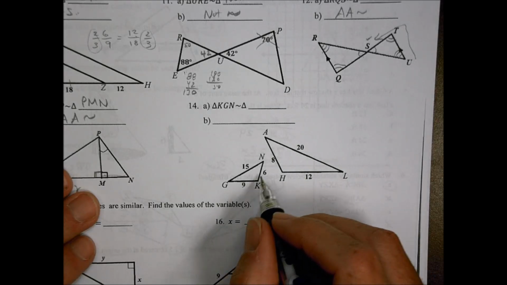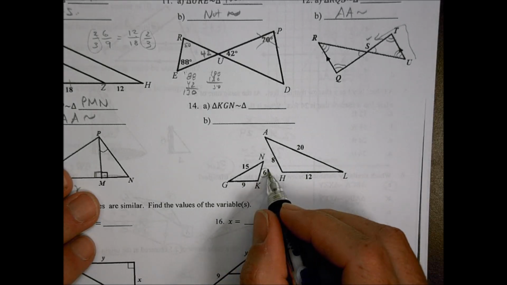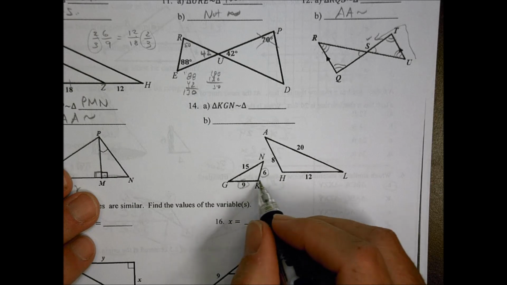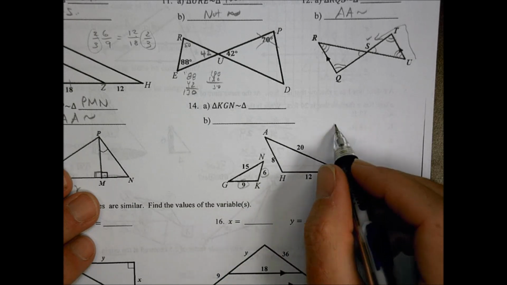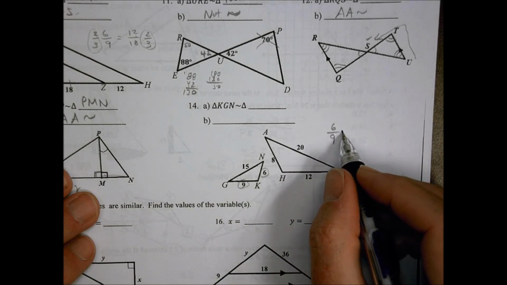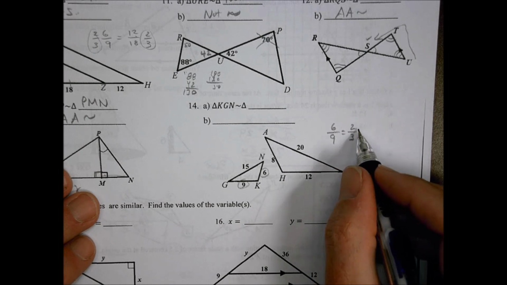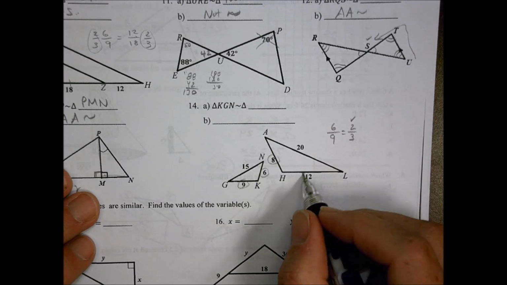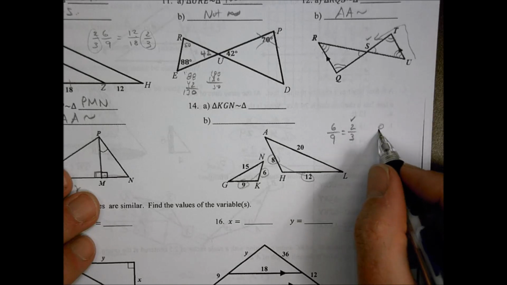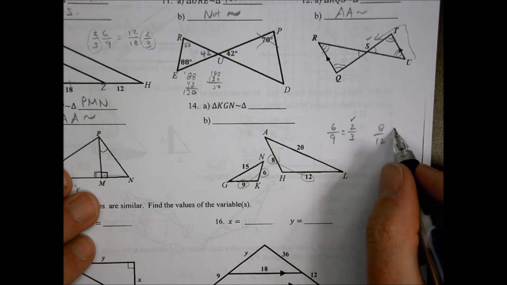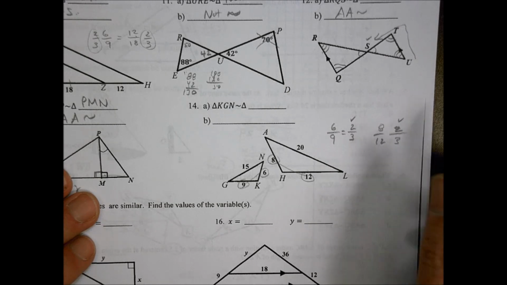So I can take this one here, the 6 and the 9. Let's do that since it opens up here, and let's do 6 over 9, and that can reduce down to 2/3, right? And now let's do the 8 and the 12 right here. So what does 8 and 12 reduce to? Well, 4 goes in there 2 times, and 4 goes in there 3 times, so that matches there, and we're good.